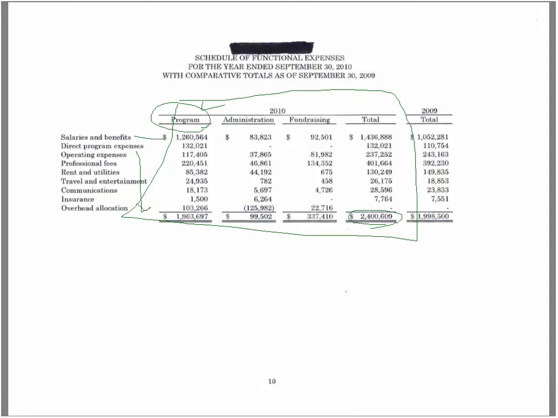Now you probably will notice something else here, the overhead allocation. It looks like what they did was take a certain part of administration, not all of it, and move 103,000 to program and 22,000 to fundraising, a total of 125,982. But after they removed that, you still have a plus balance of 99,502.